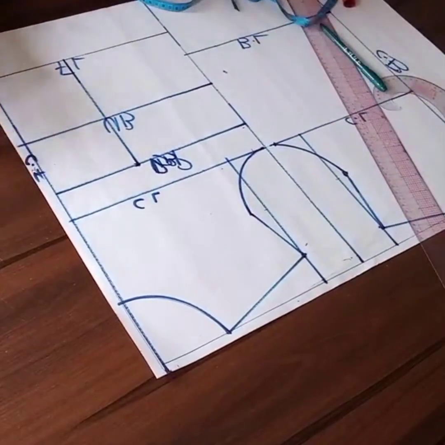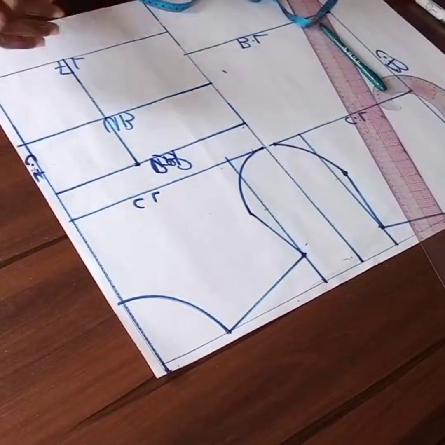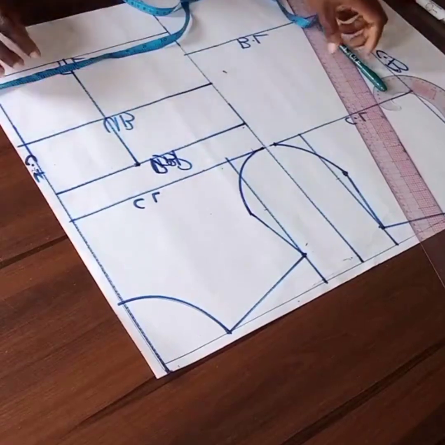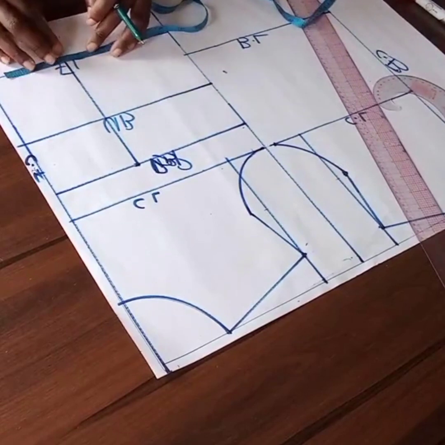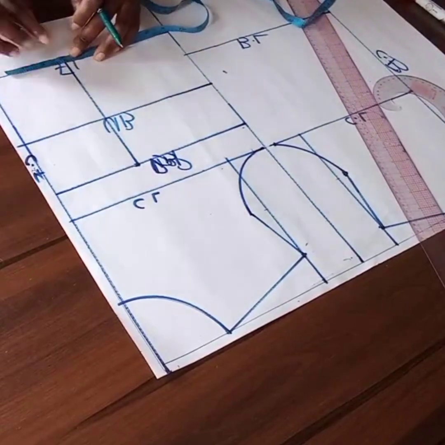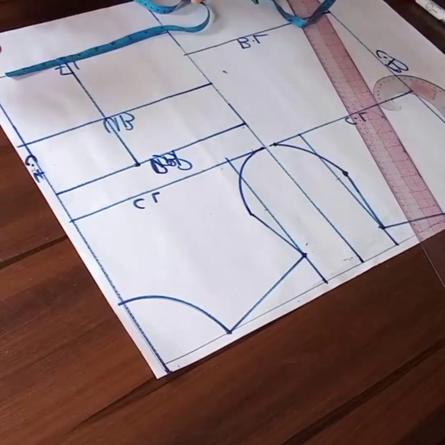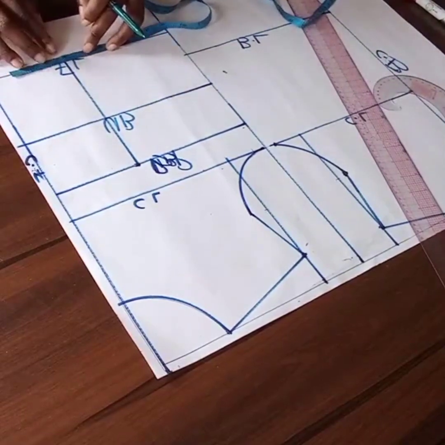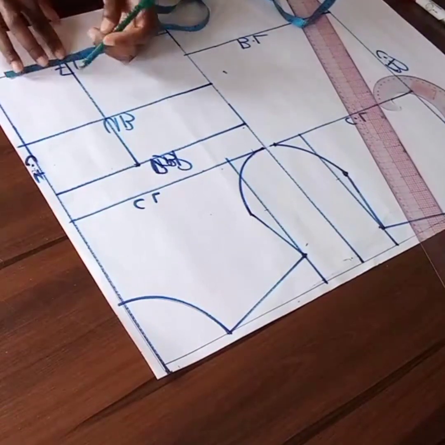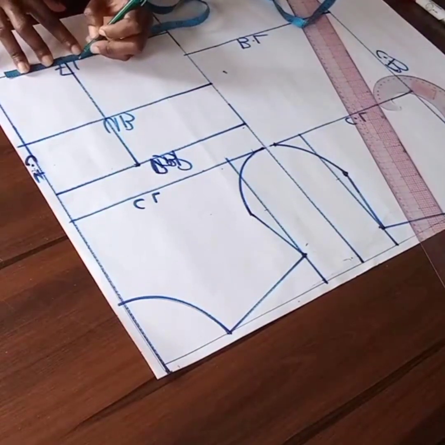After that, the next thing I'll be doing is to open up my dart. My dart intake, tightening. So I'll be opening up my dart by 0.75 on both sides. If you are working for a slimmer person, you can use the 0.5, but in this case I want to use the 0.75. So I'll go out by 0.75 on both sides.